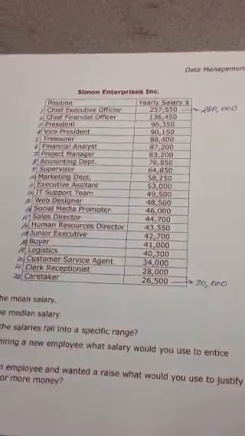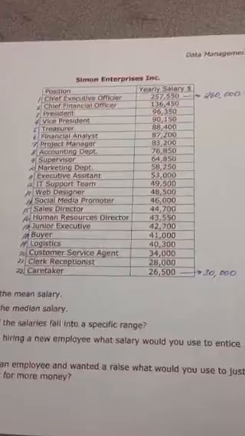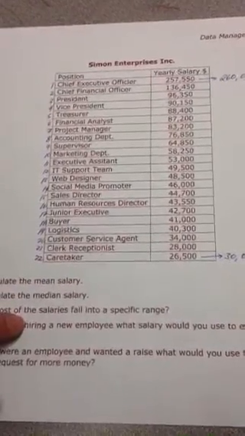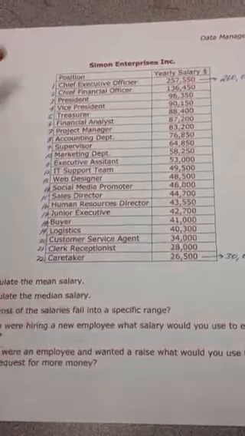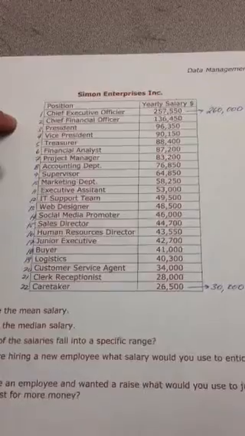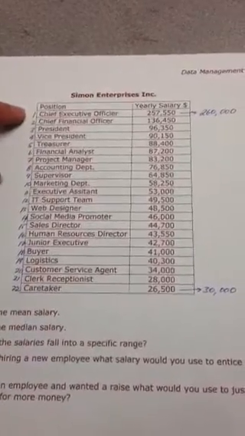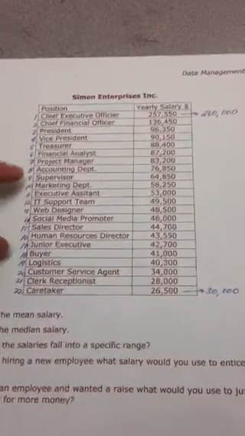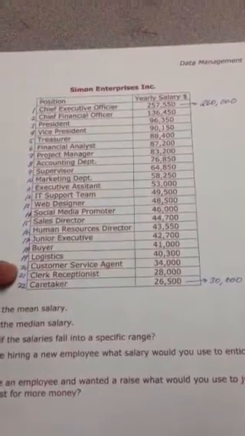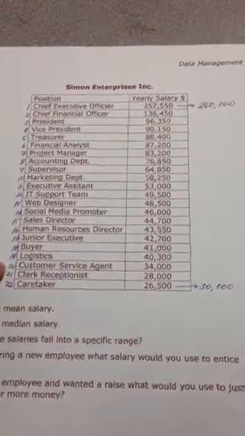I'm going to quickly show you a how-to video to calculate the mean, median, and mode yearly salaries for this fictitious company that we set up called Simon Enterprises, Inc. So we have here a bunch of fictitious job titles ranging from Chief Executive Officer, Chief Financial Officer, Marketing Department, Executive Assistant, all the way down to Clerk, Receptionist, and Caretaker.